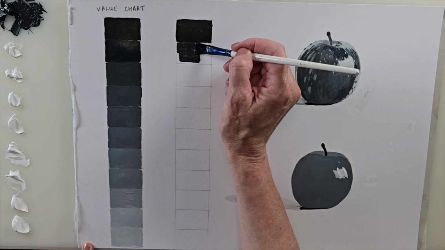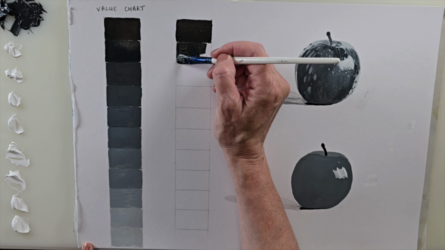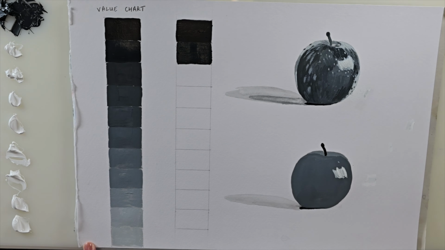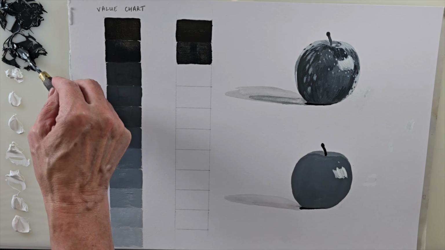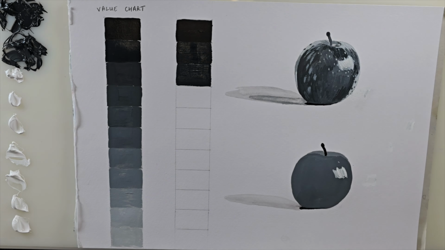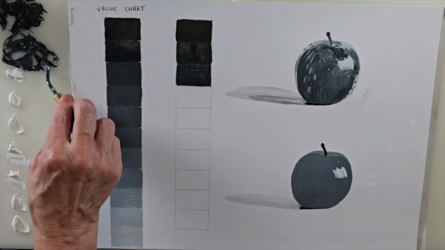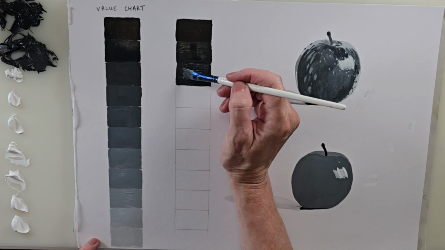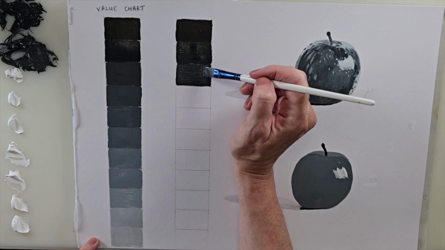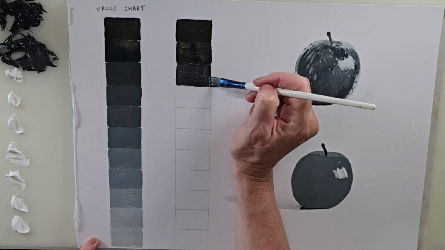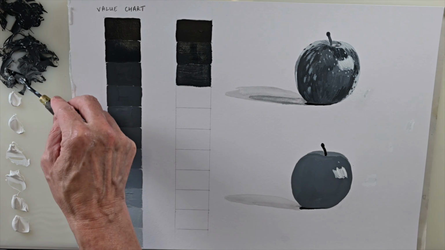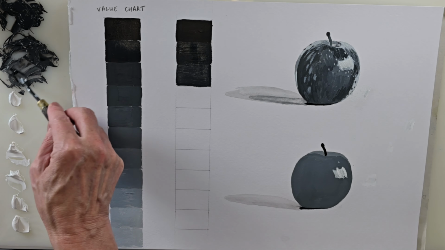You can barely see the variation there, but there is white in it because we're gradually going from black into white. That might need an extra little bit of white. So we're aiming for slight variation as we move down the chart.